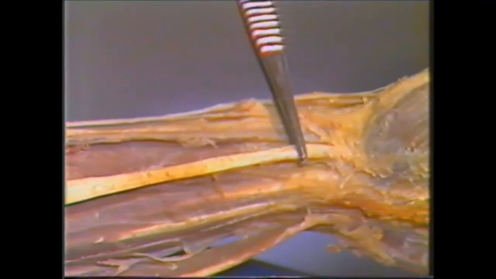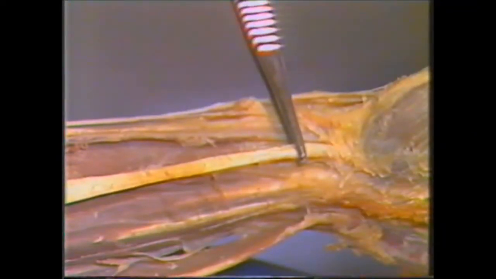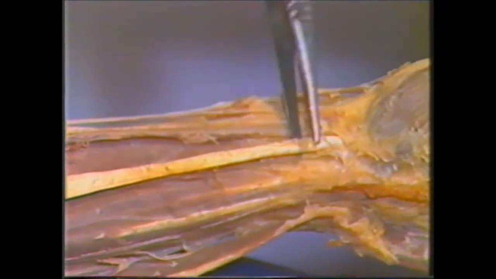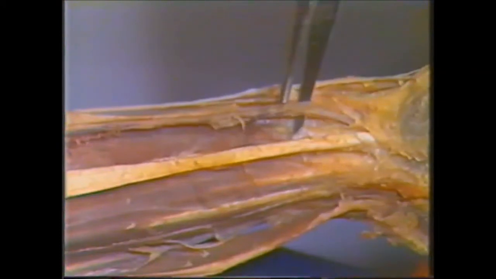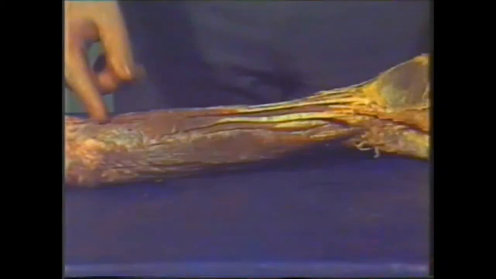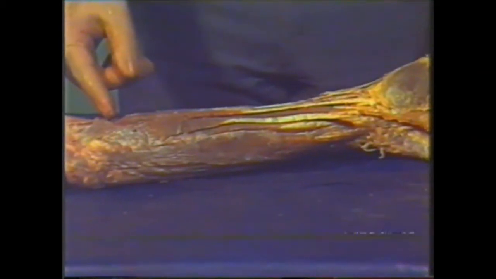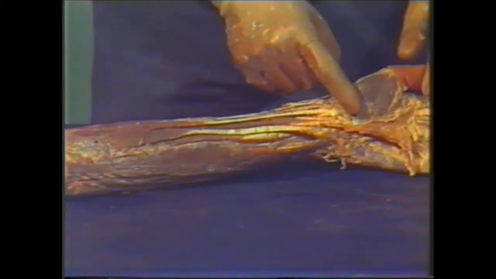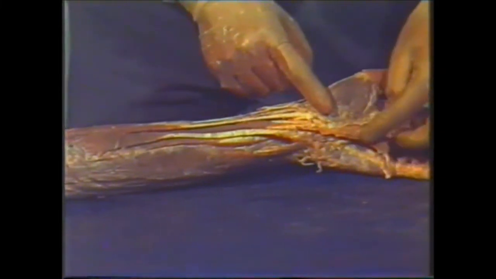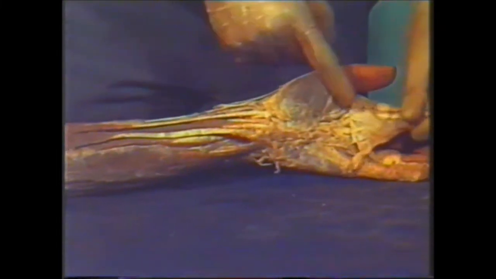In the lower part of the forearm, the muscle is medial to the radial artery and lateral to the tendon of the palmaris longus muscle. This is the palmaris longus muscle. It crosses superficial to the flexor retinaculum to get insertion into the apex of the palmar aponeurosis. This is the palmar aponeurosis.